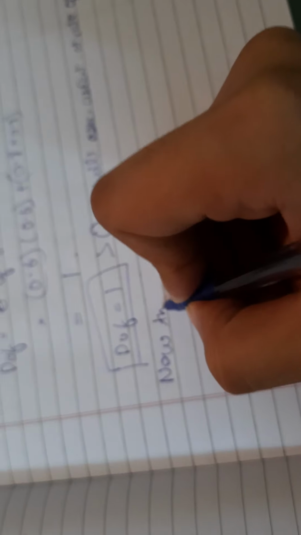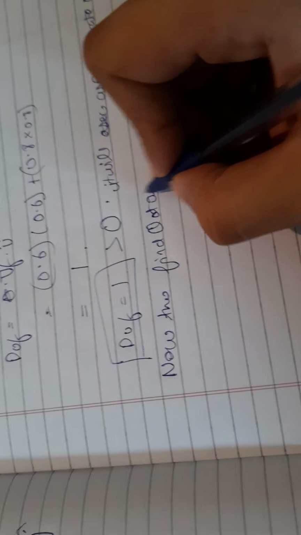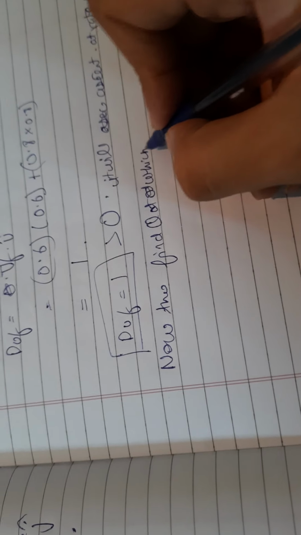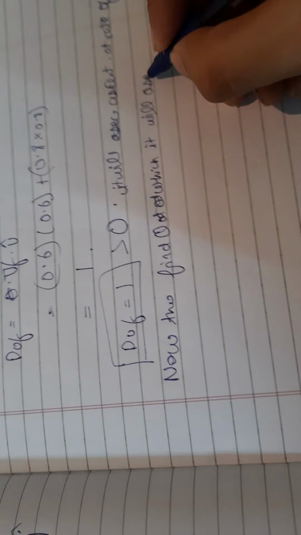And now we have to find the direction theta at which it will ascend.